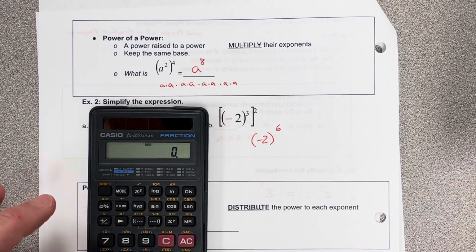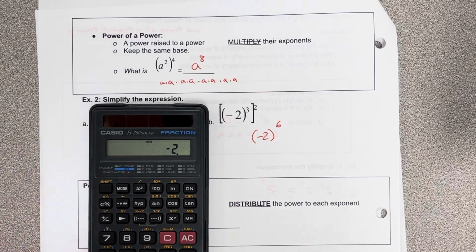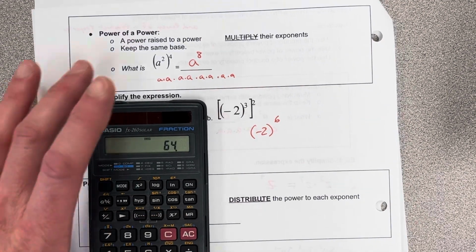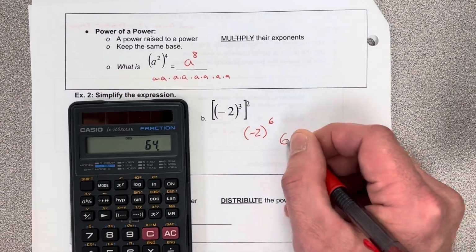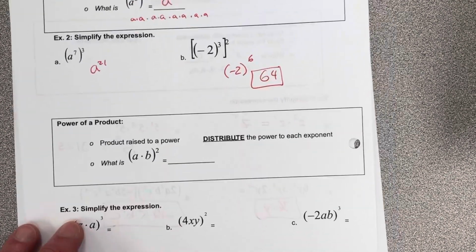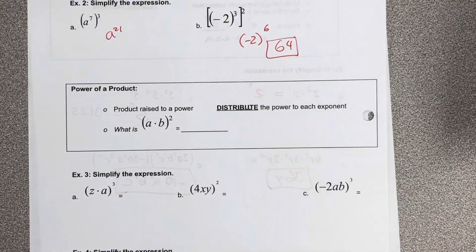In this calculator, I just do 2 negative, and it's going to raise the whole thing to the 6th power. So you get 64 for an answer there. All right, and then moving right along to the last one, and then we'll combine them all together. That's where this stuff gets a little spicy.